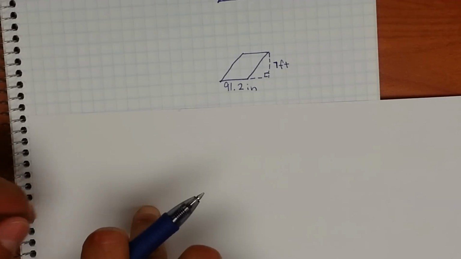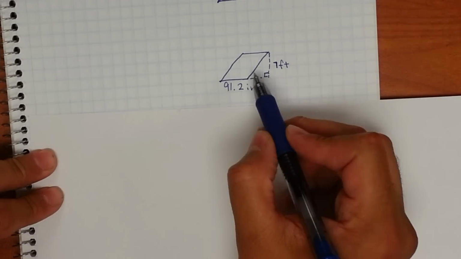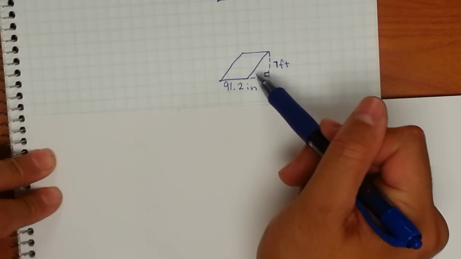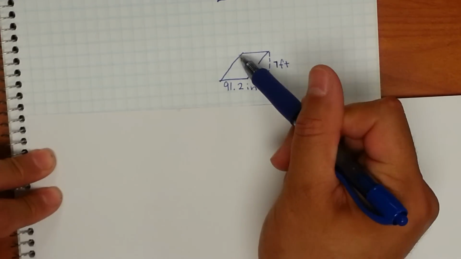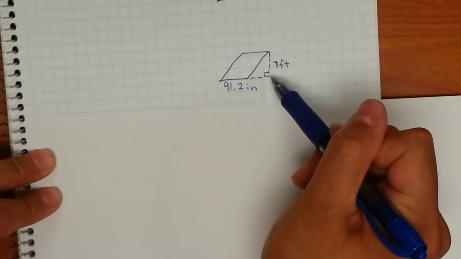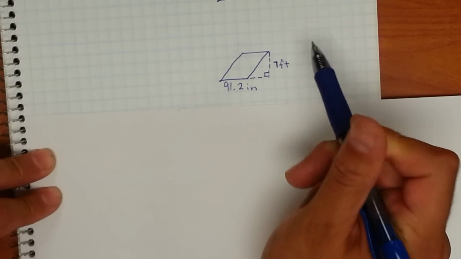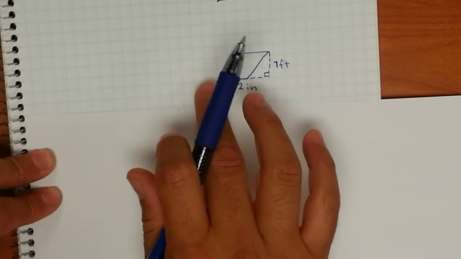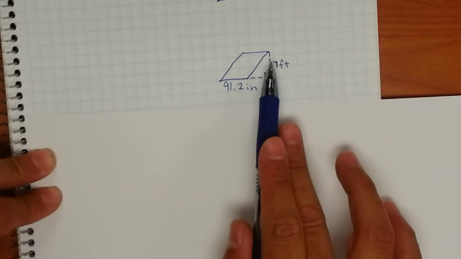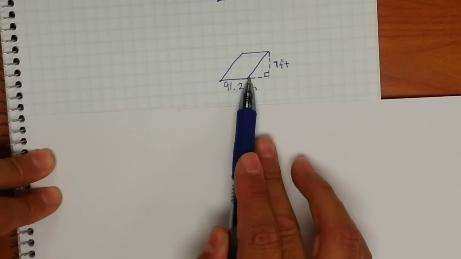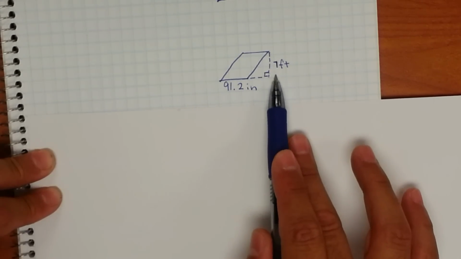Now, on this next problem here, this problem right here is actually going to be a parallelogram. So this is the parallelogram, and this dotted line right here signifies that it's showing the height in this manner. So it's orientated this way. So the height is the distance in between this one and this one. So that's this height going straight up and down.